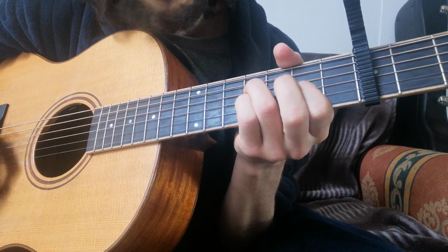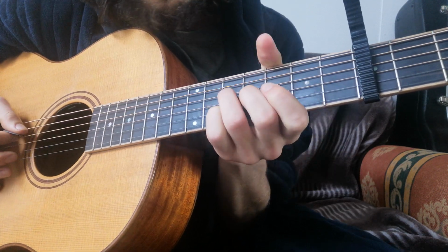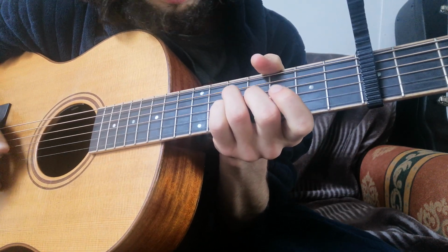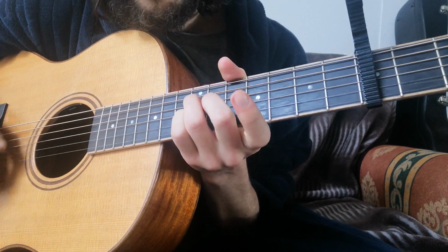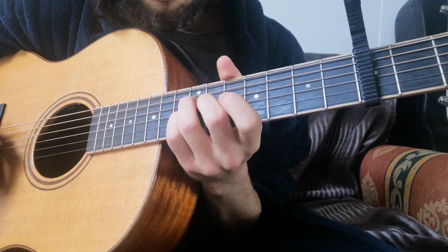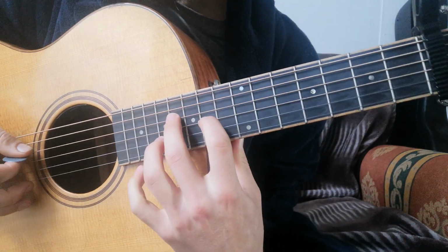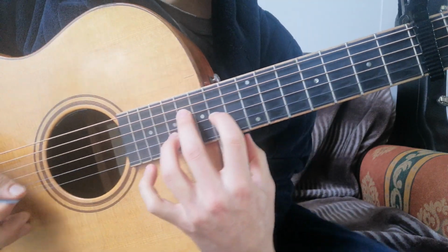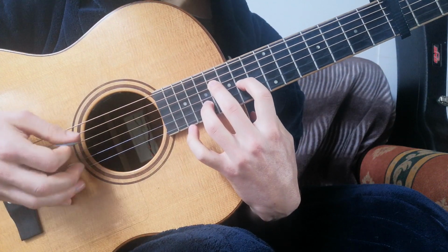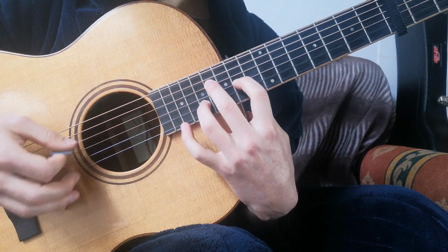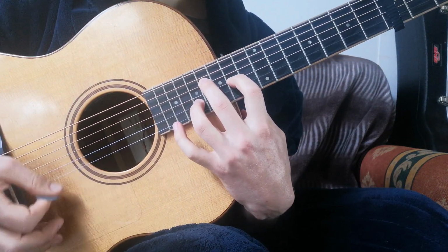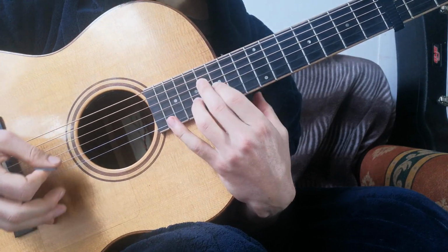And then this one, our minor 3, major 4, major 5. So again, this is one that we can slide around. And then our augmented. I like that, it's very nice. And then back up to it.